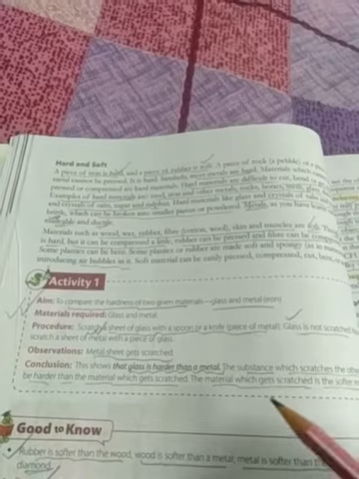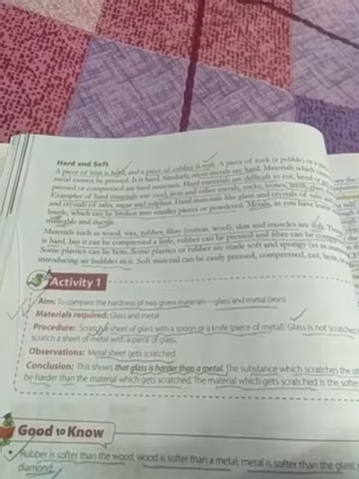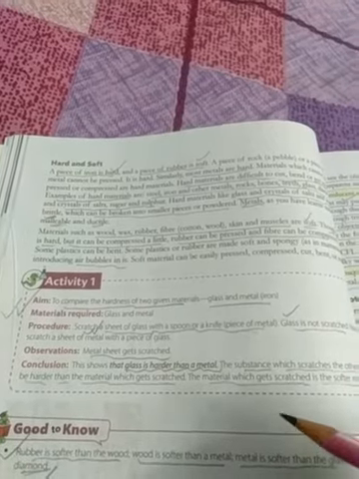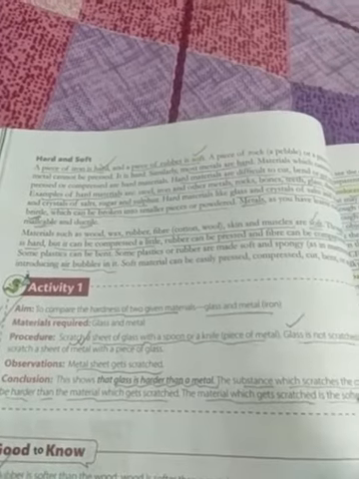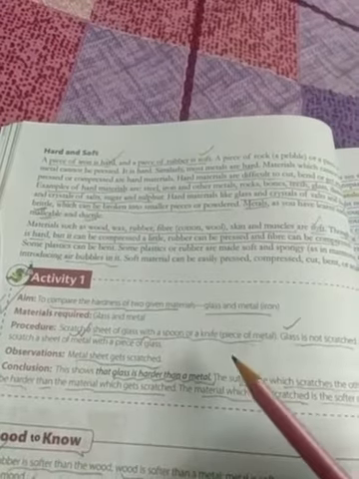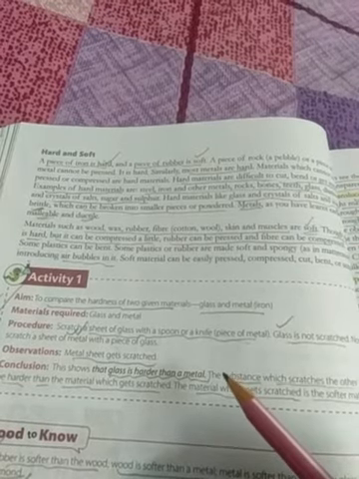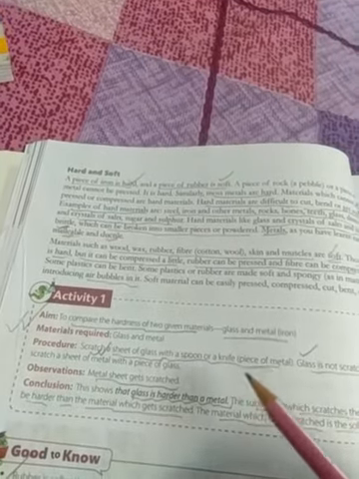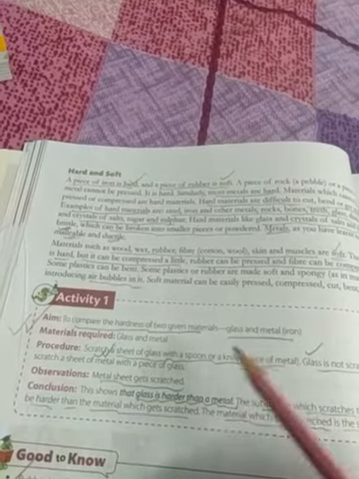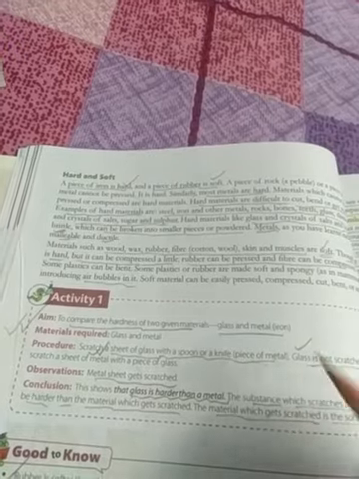Now it is to be said that the glass surface is harder than the metal. Why? Because glass is not scratched, but the surface of the metal is scratchable. And we can easily compare the hardness of the glass and the metal, or the example is iron.